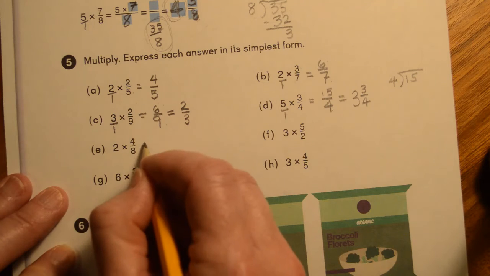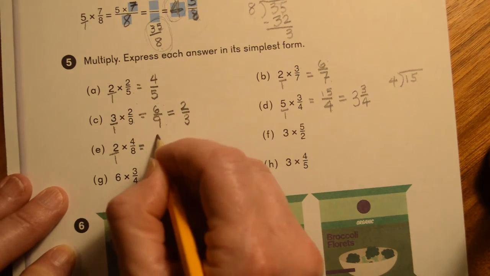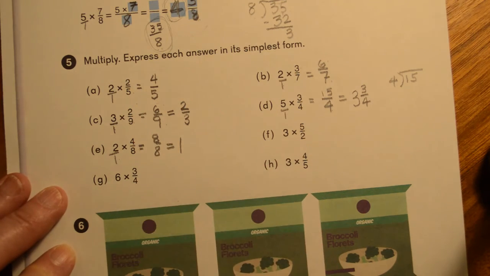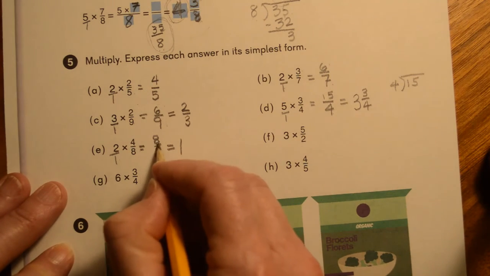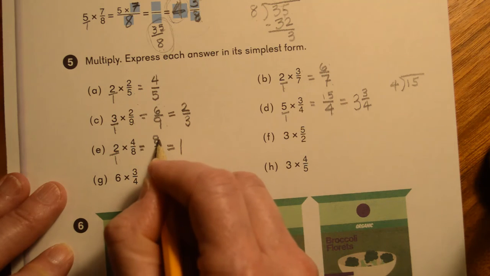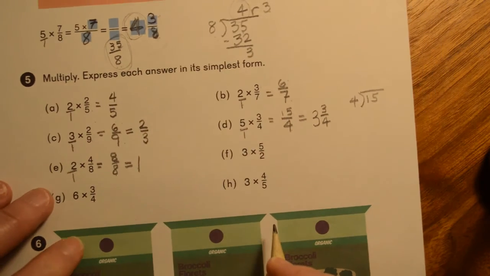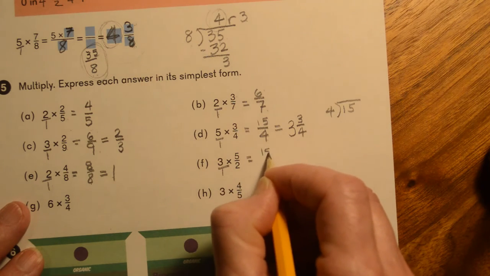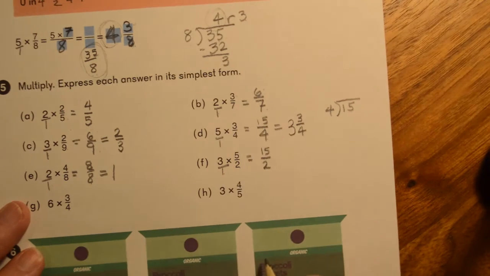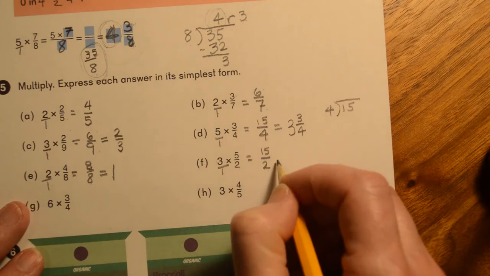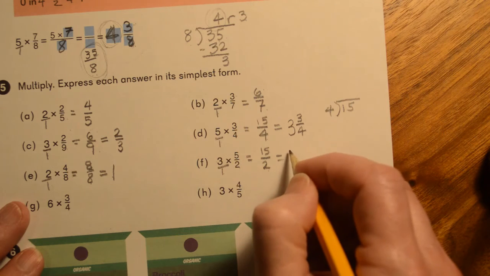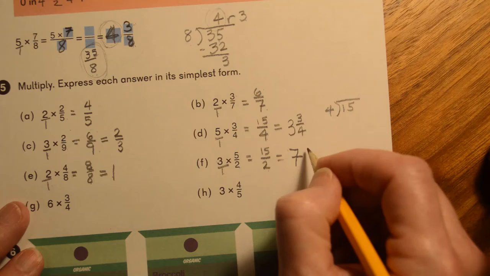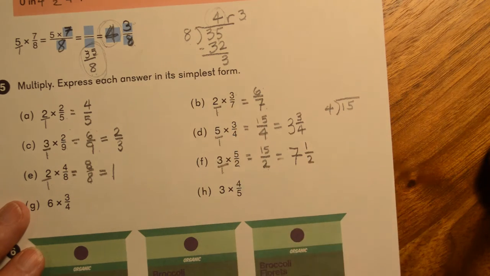Okay, now we're going to go through here. 2 times 4 is 8. 1 times 8 is 8. 8 over 8 is just the same thing as 1. Because again, that means that we have pieces that are called eighths, and we have all 8 of them, and that means that we get one whole circle filled in. Okay, 3 times 5 is 15. 1 times 2 is 2. 15 divided by 2, in other words, how many groups of 2 can we get out of 15? That would be 7, because 2 times 7 is 14, and then there would be 1 piece left over, so 7 1/2.